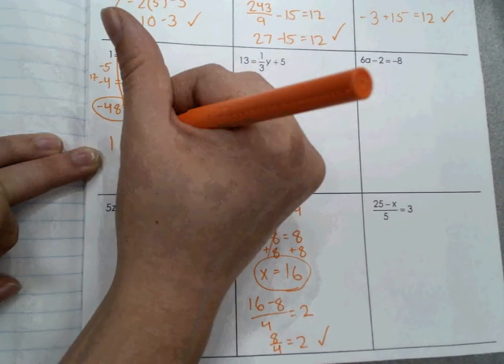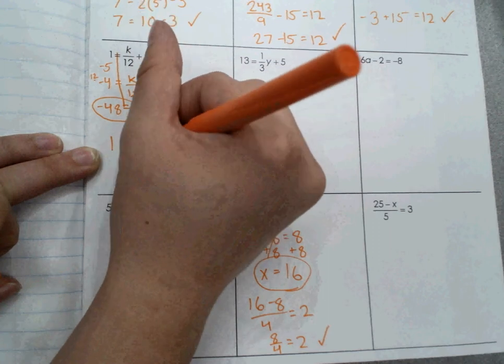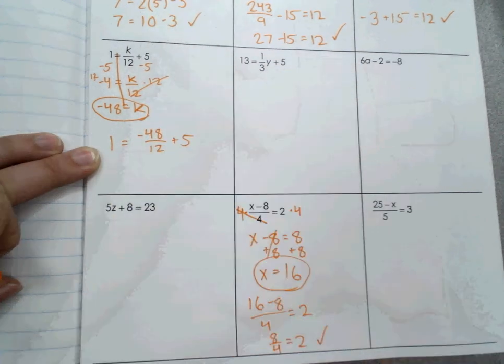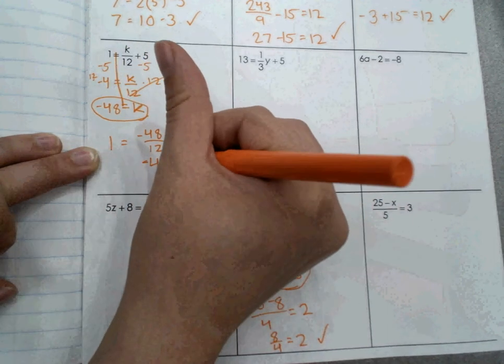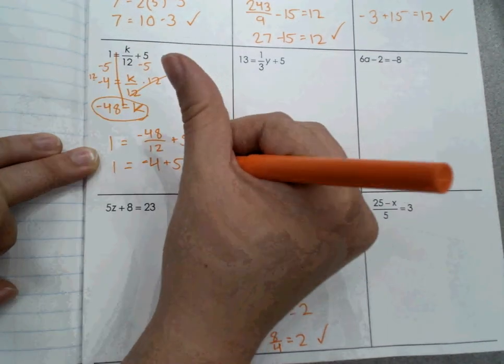Plug that in to check. So we get negative 48 over 12 plus 5. Negative 48 divided by 12 is negative 4. And negative 4 plus 5 does equal 1, so we have the right answer.